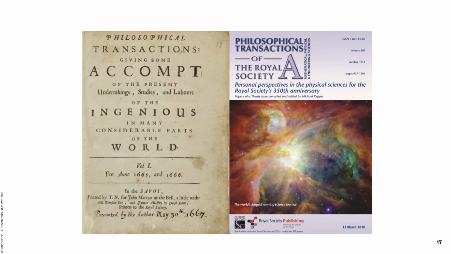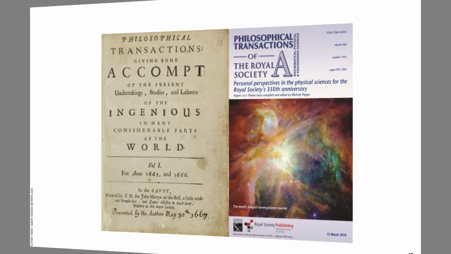So what we should do, let's bundle them together. And let's do this as a Royal Society. Yeah, we'll call it the Philosophical Transactions of the Royal Society. So this is how journals began, as highly engaged, very thoughtful conversations back and forth. This is the model I would like to impress on you today.